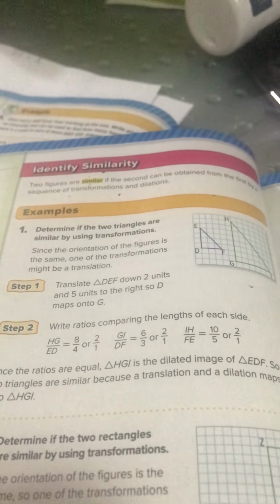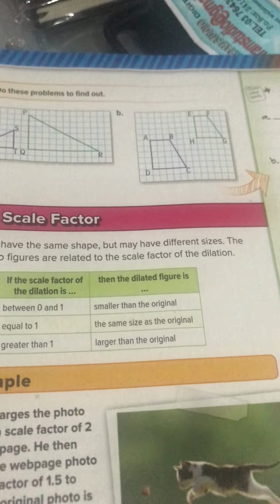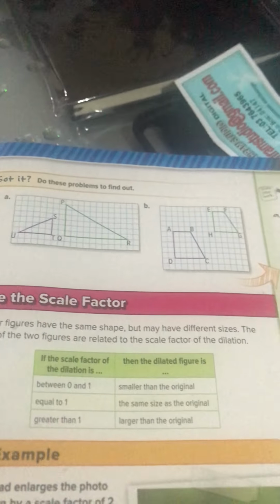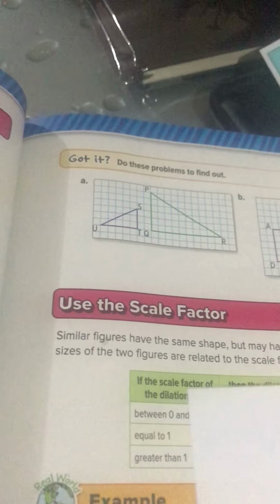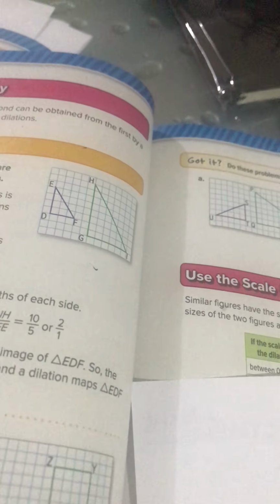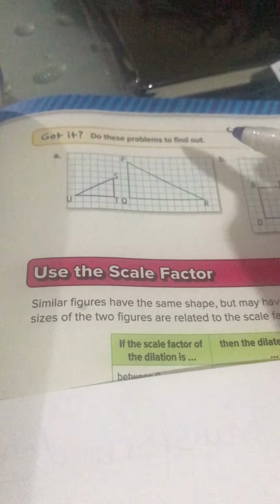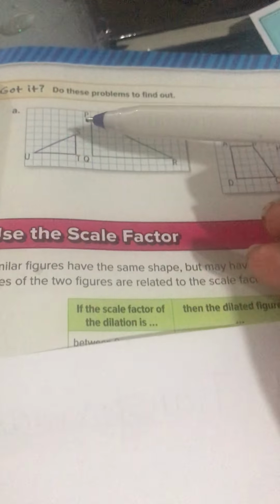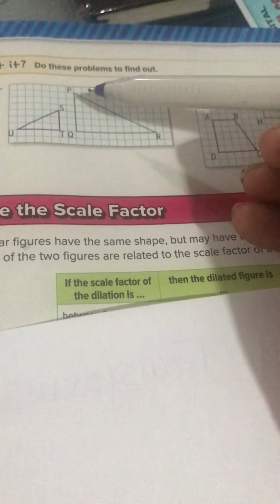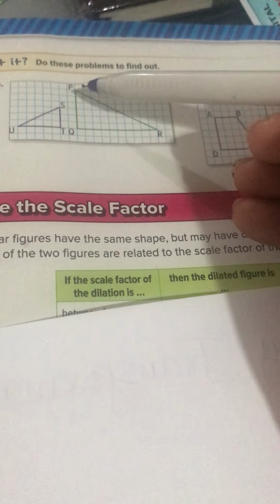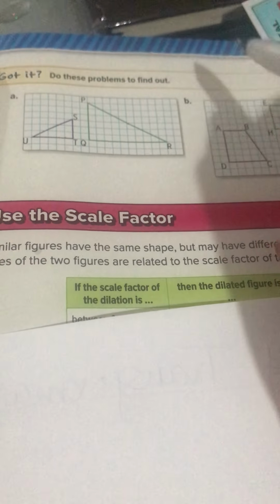Okay? Now, let us look at example A and example B. So we are trying to determine if triangle STU is similar to triangle PQR.